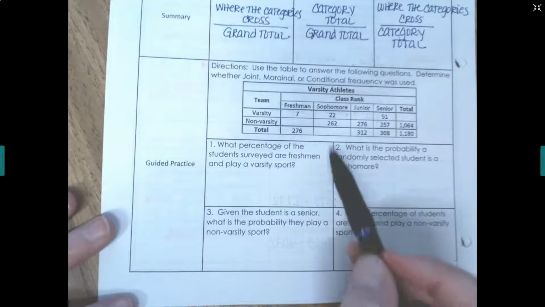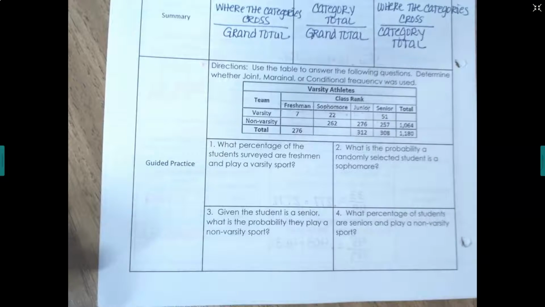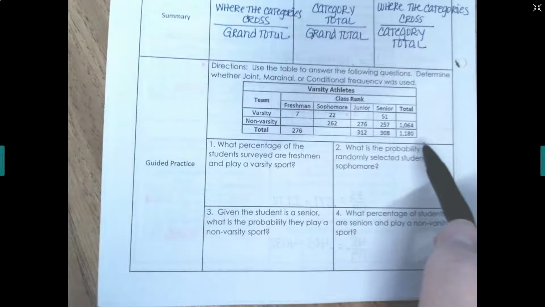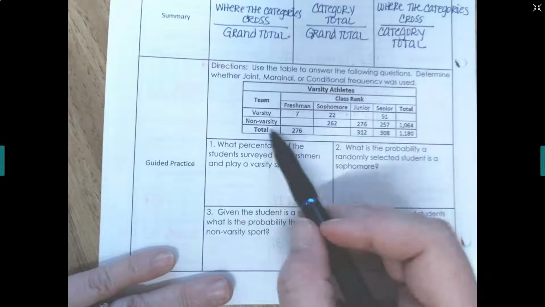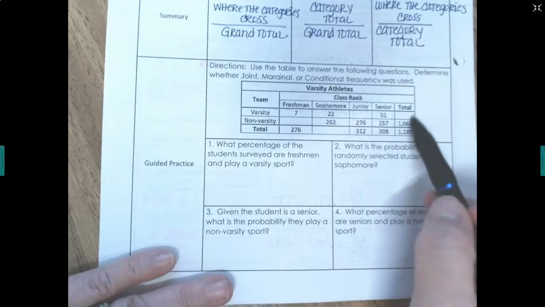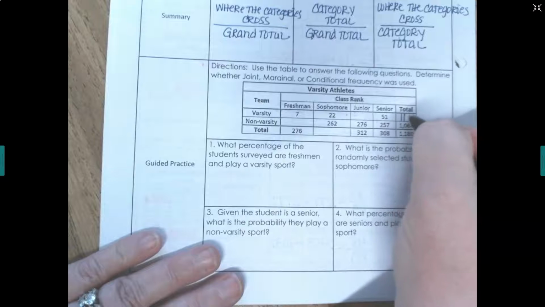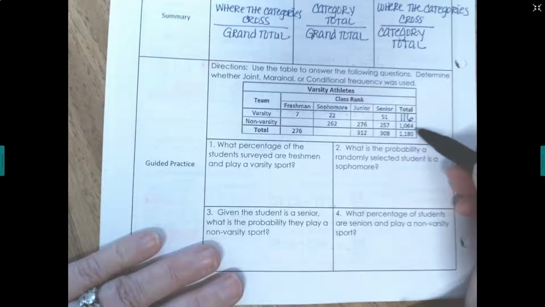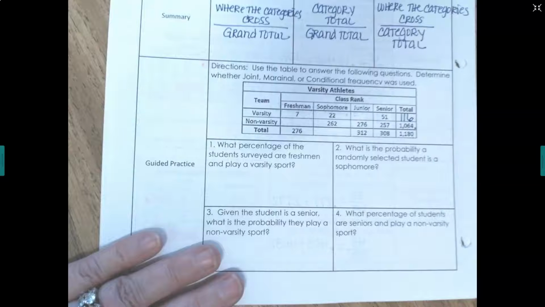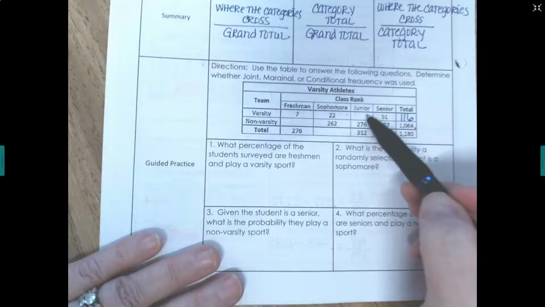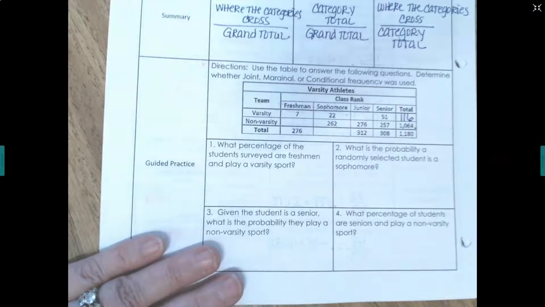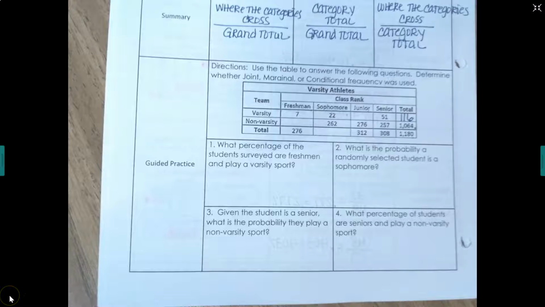Alright, so let's try some of this and get a feel for it. The first thing we need to do is finish our table. We do not have all of our numbers here. Using the calculator, I'm going to get you started and then you can pause the video to finish filling it in. We have 1,180 students and I know 1,064 of them are non-varsity. If I subtract that, I know the varsity is 116, because 116 plus 1,064 is 1,180. You'll notice 51 plus 257 is 308. Same idea: some number plus 276 is 312. So go ahead and pause the video, try filling this out, and come back when you've finished.